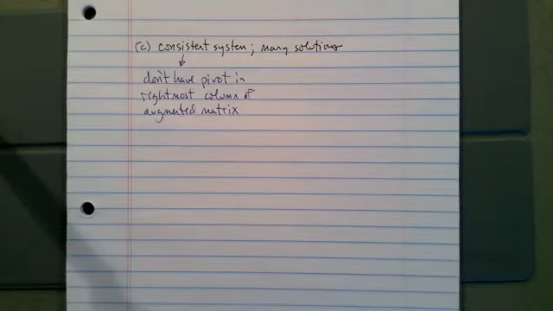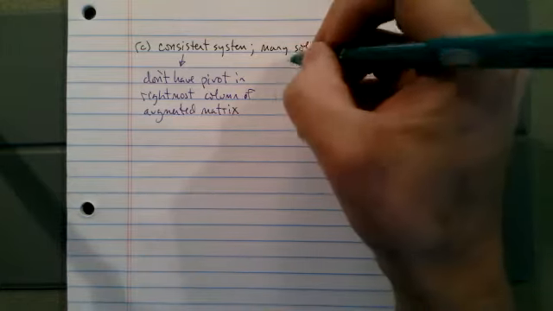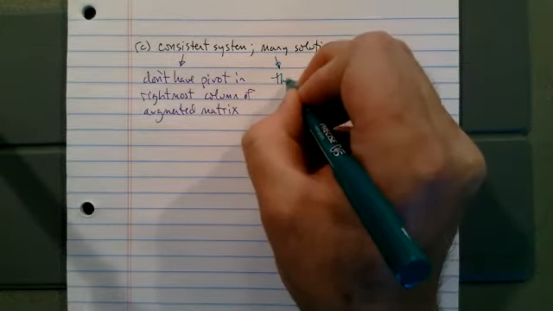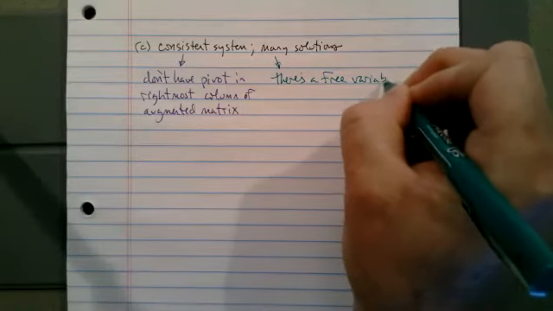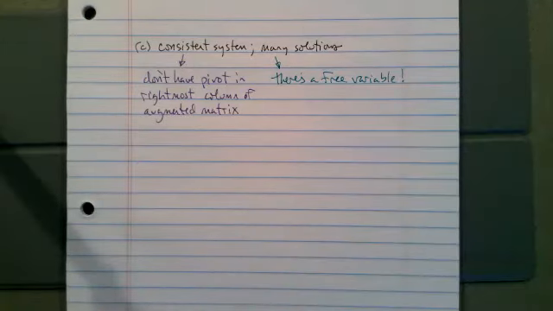And because the column corresponding to x1 is a pivot column, that means x2 is going to have to be our free variable. So many solutions means there will be a free variable. That means since the column corresponding to x1 is a pivot column, the column corresponding to x2 must not be a pivot column.